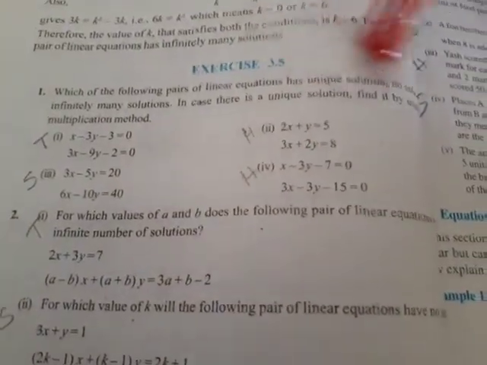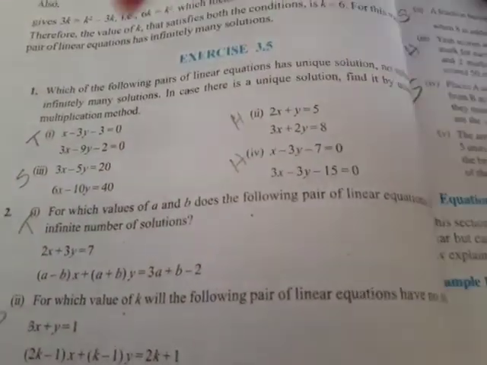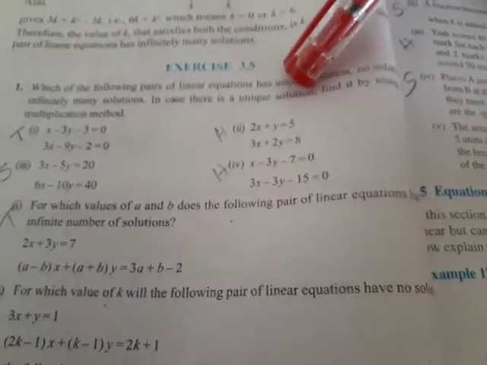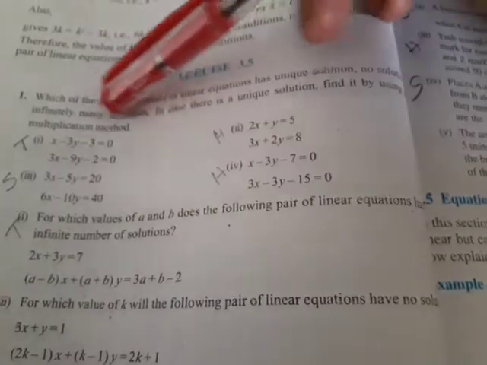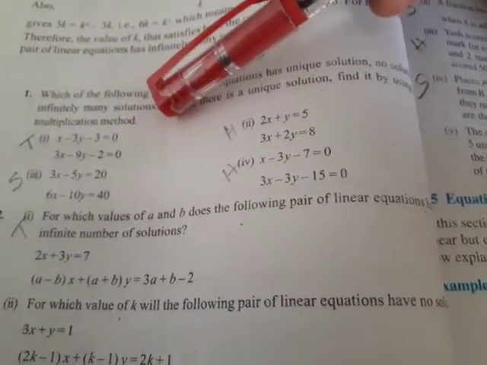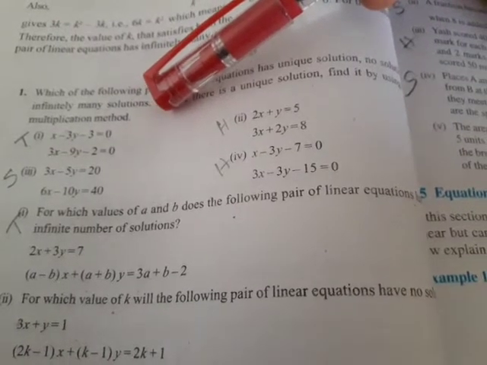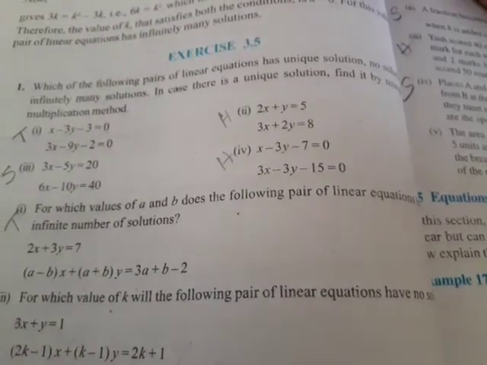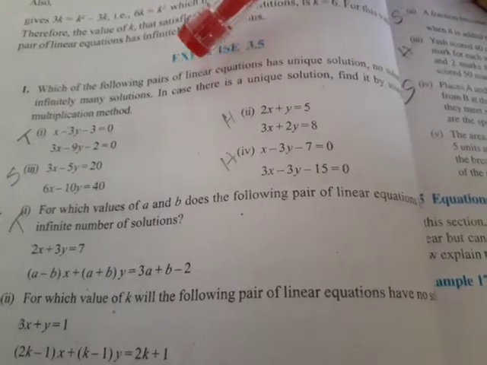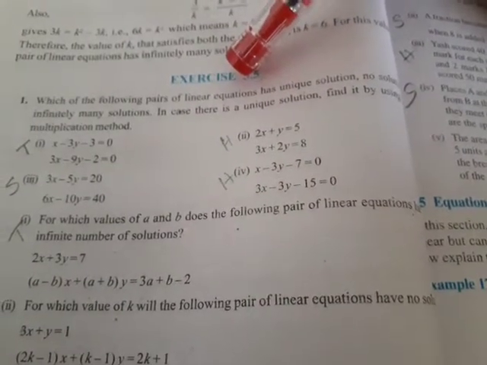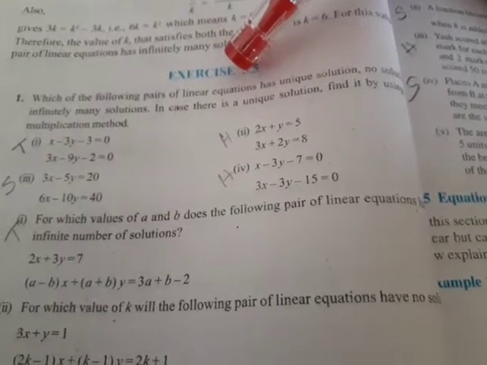Which of the following pairs of linear equations has a unique solution, no solution, or infinitely many solutions? In case there is a unique solution, find it by using cross multiplication method. Here they have mentioned cross multiplication method, but you can do it by substitution or elimination method. So what is the question all about? Find which pair of equations has a unique solution, no solution, or infinitely many solutions.